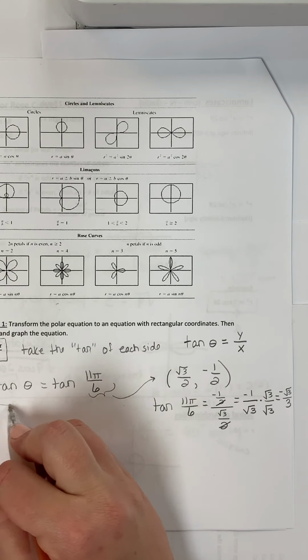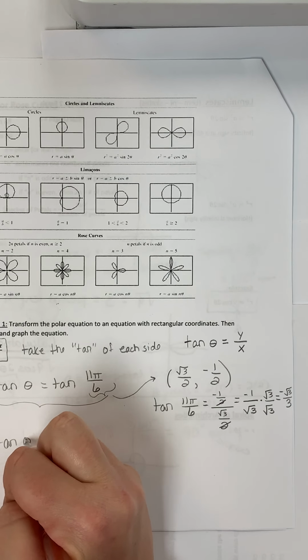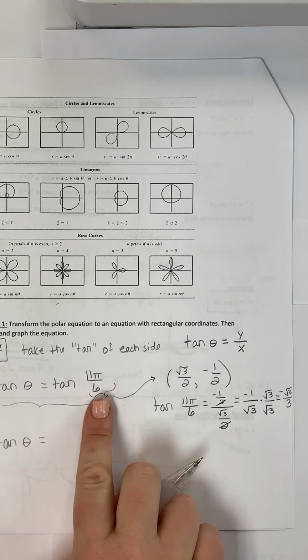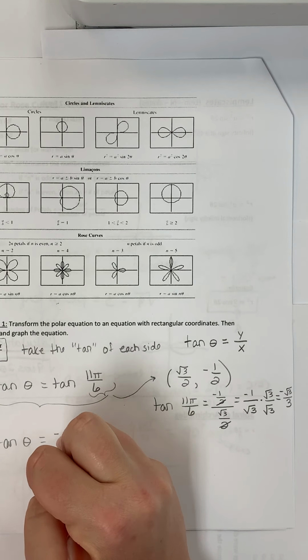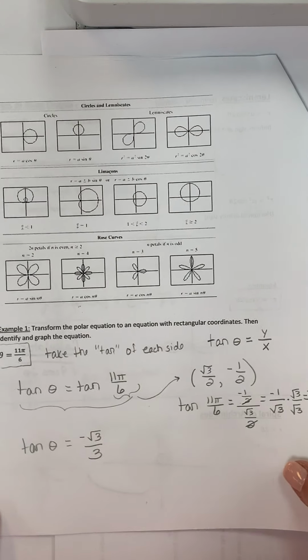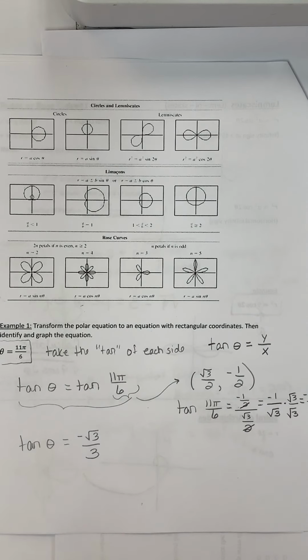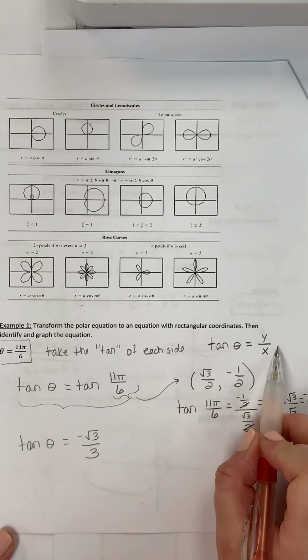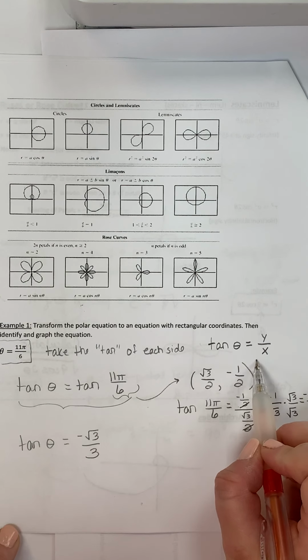So I'm going to come back over here. I still have tan theta on the left, but tan of 11 pi over 6 is this value we found, negative root 3 over 3. Now I'm going to continue using this equation, tan theta equals y over x.